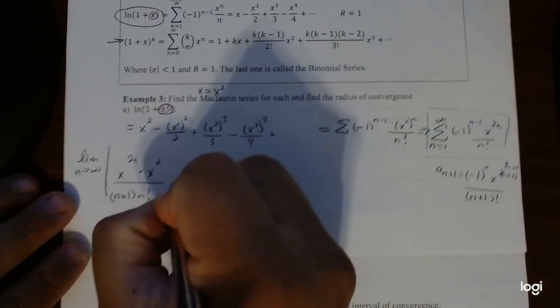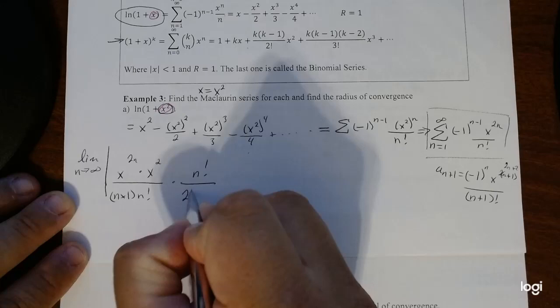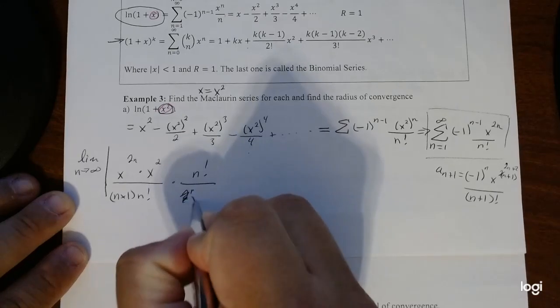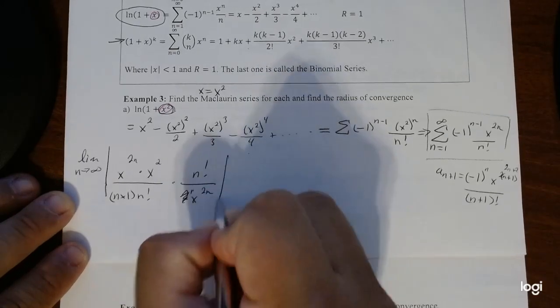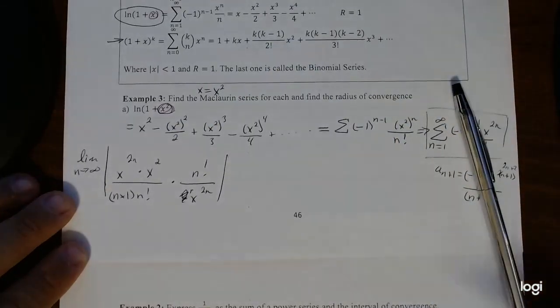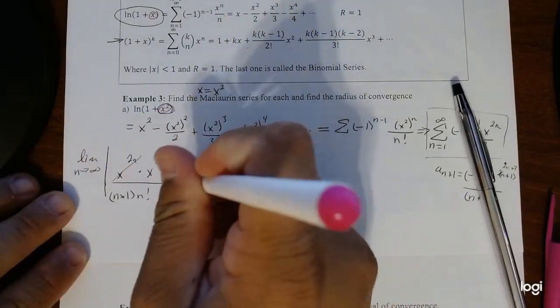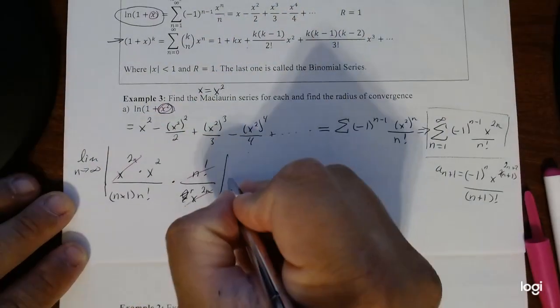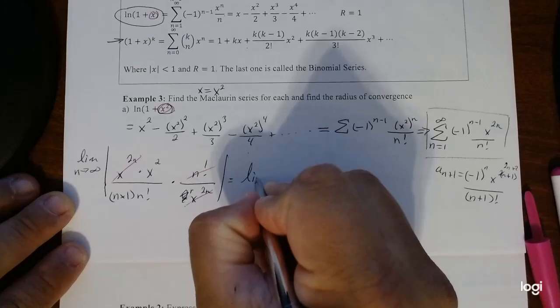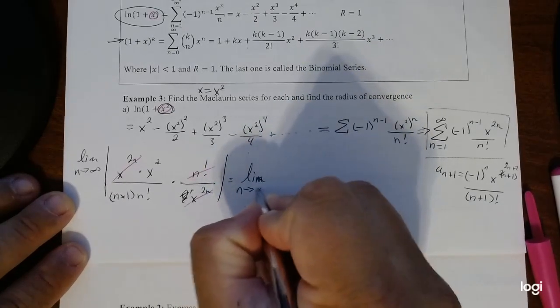And over here, everything flips. Okay. And again, things cancel, which is what's all important about this stuff. So we get the limit as n goes to infinity.